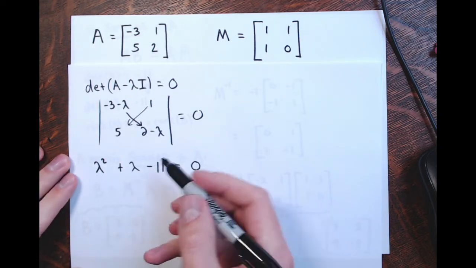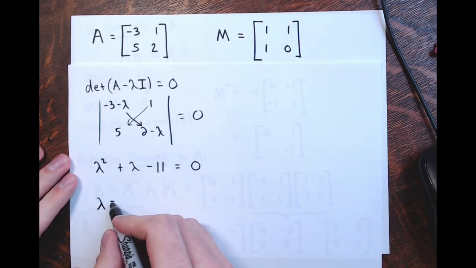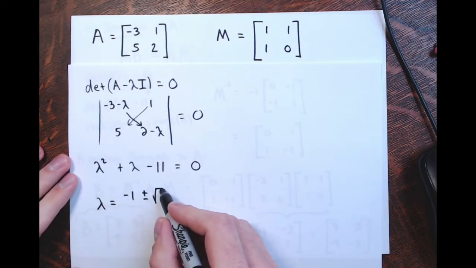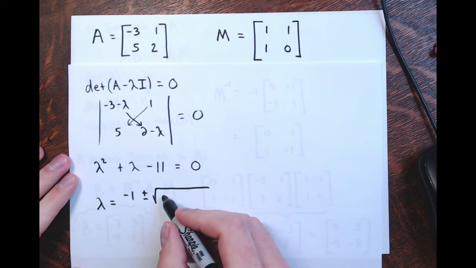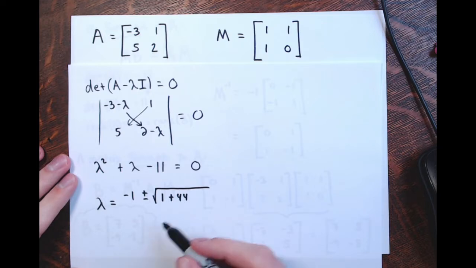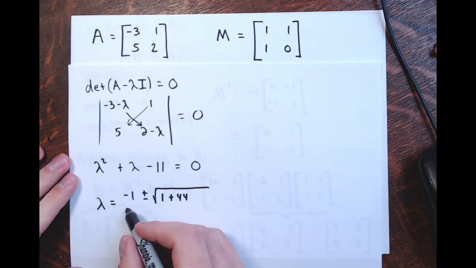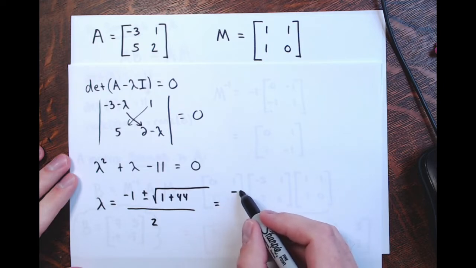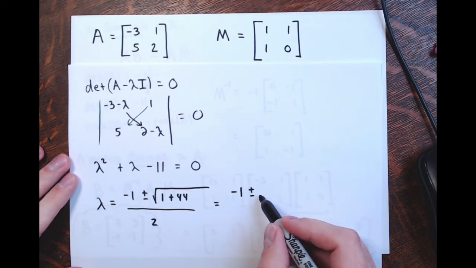You could do it by completing the square. I'll just use the quadratic formula here real quick. It'd be -1 plus or minus, there'd be 2 of these, the square root of b squared minus 4ac, which would be plus 44. Then all this divided by 2, and so we're getting 2 solutions here, 2 eigenvalues.